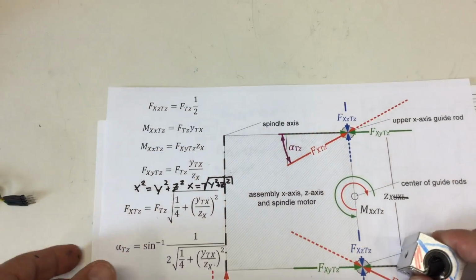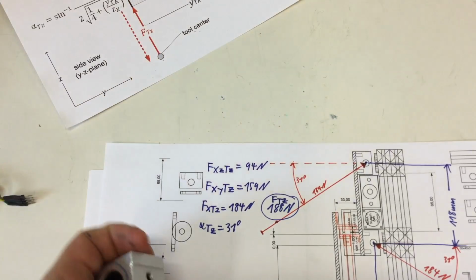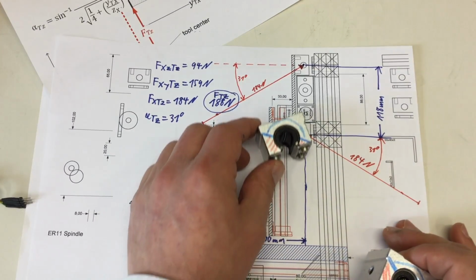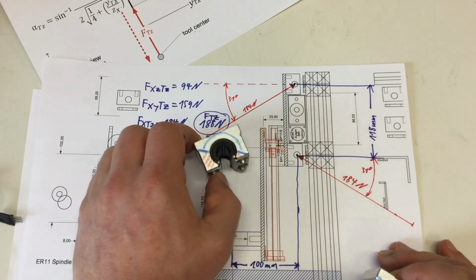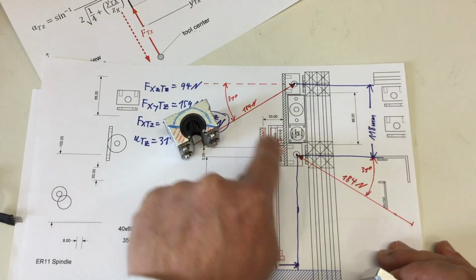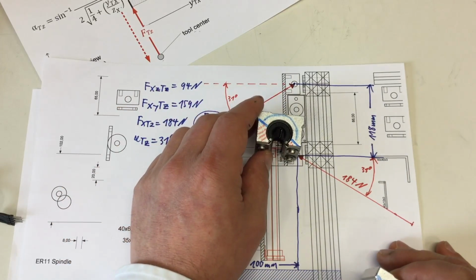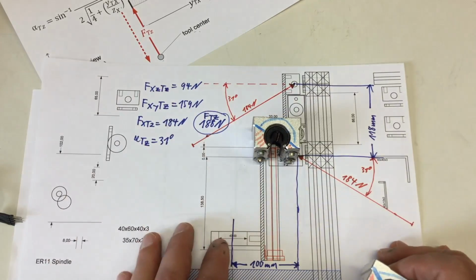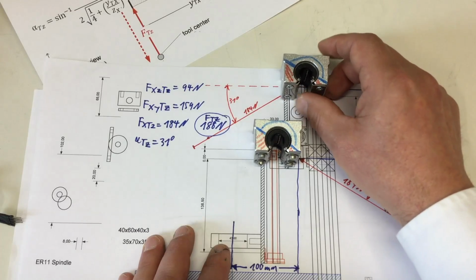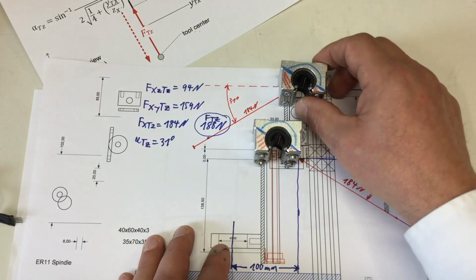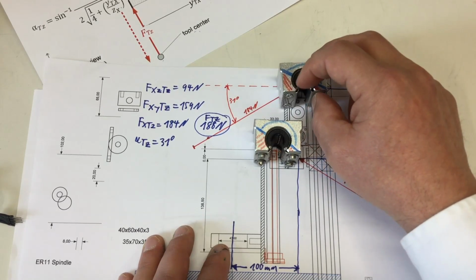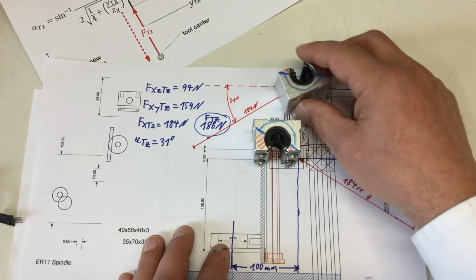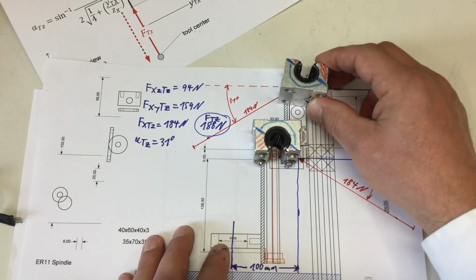So back to my machine, the drawing is in scale 1 to 2. I could work. Well, I would have to. You can change the bearings inside, so I can put it this way.